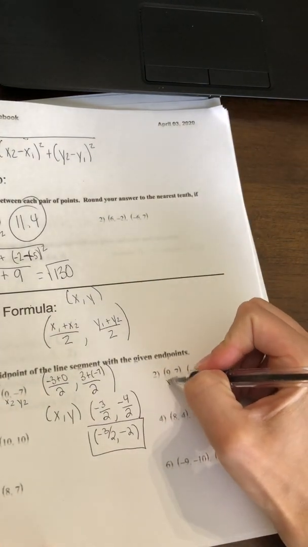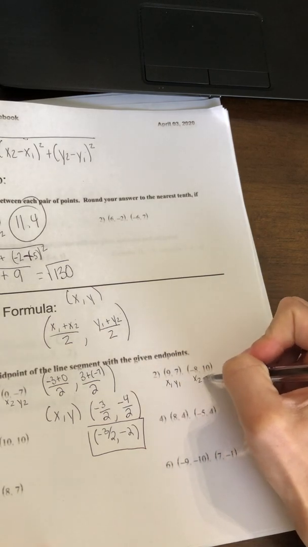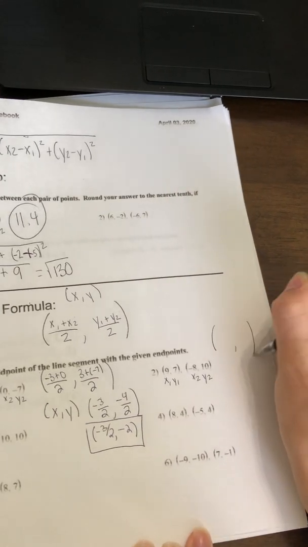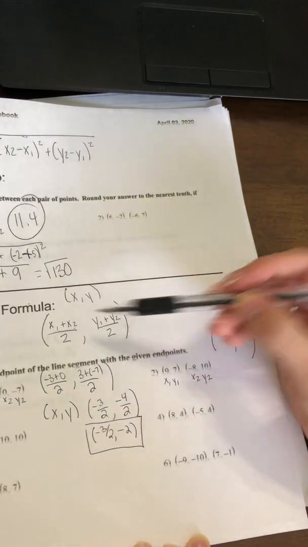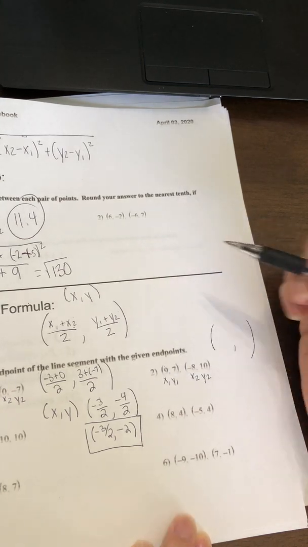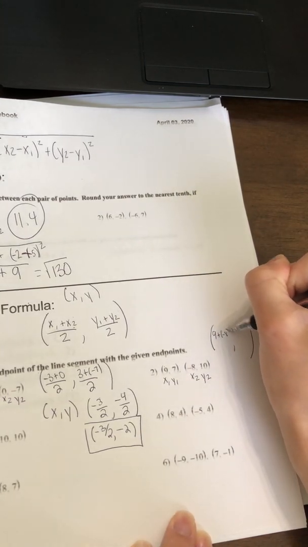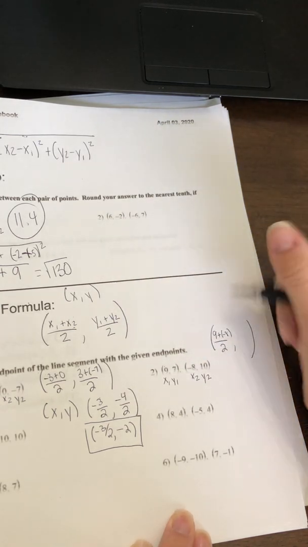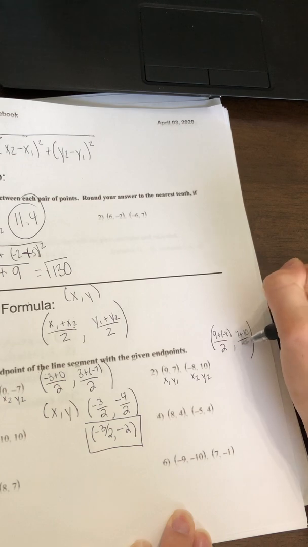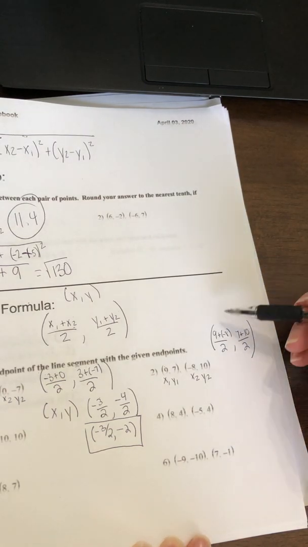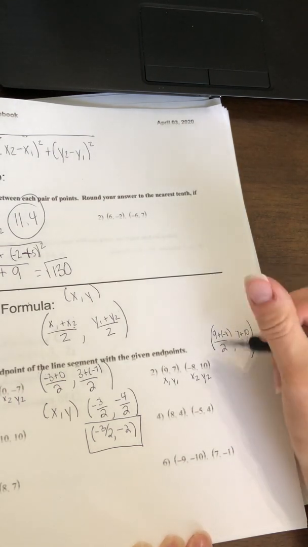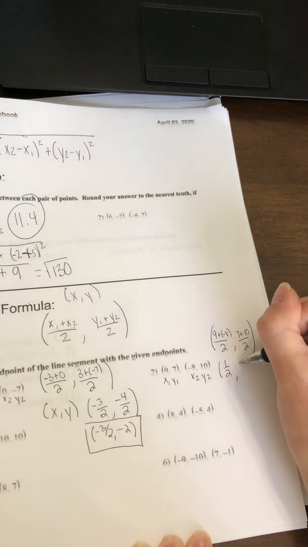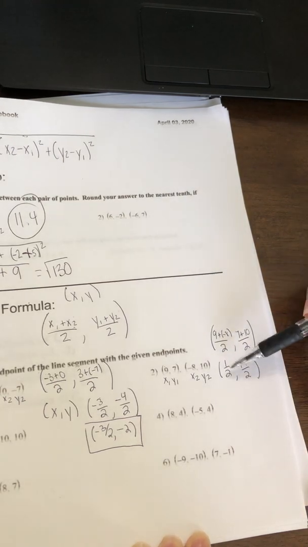All right, I'm going to do number 2. So I have x1, y1, x2, y2. And I'm going to plug it in to the formula. Add my x's together. That'd be 9 plus negative 8 divided by 2. And then add my y's together, which is 7 plus 10 divided by 2. 9 plus negative 8 is 1. And 7 plus 10 is 17. And they're both divided by 2.